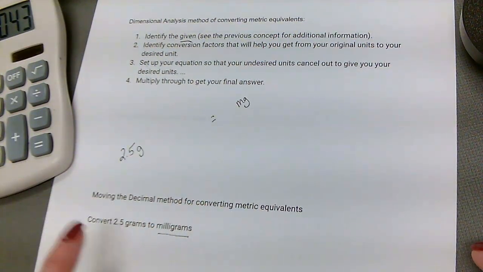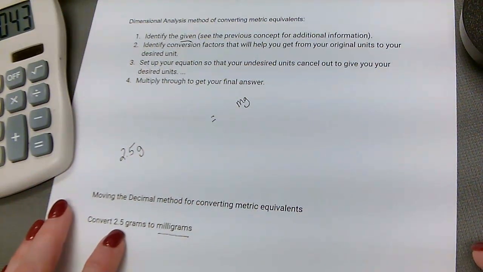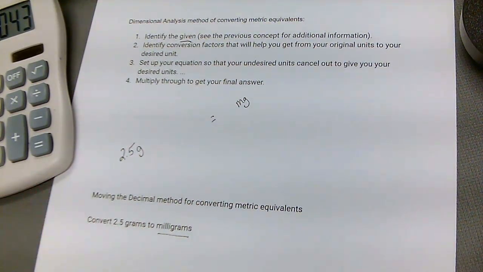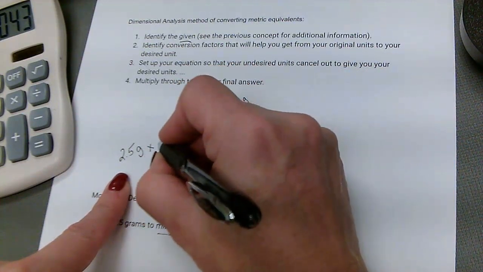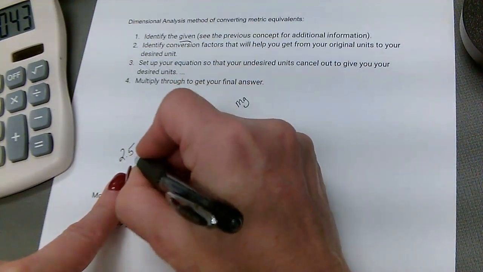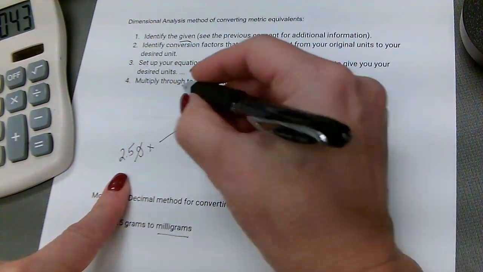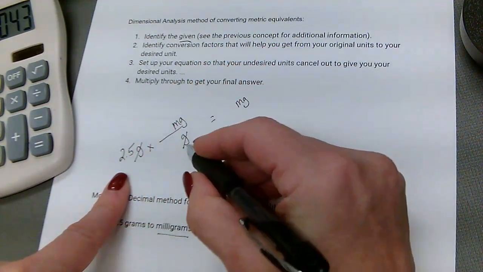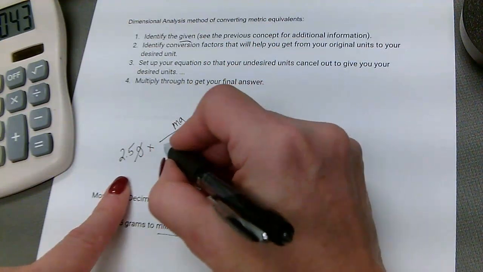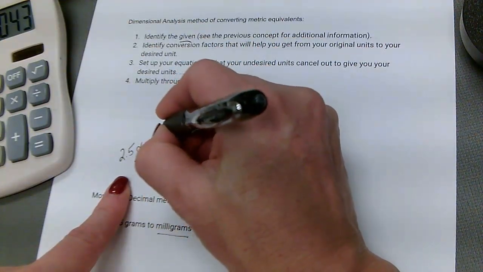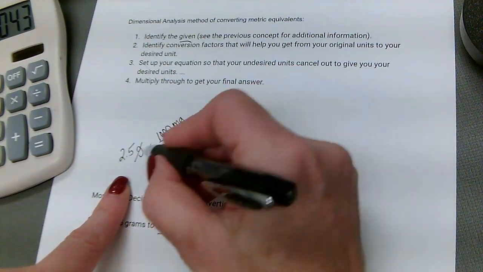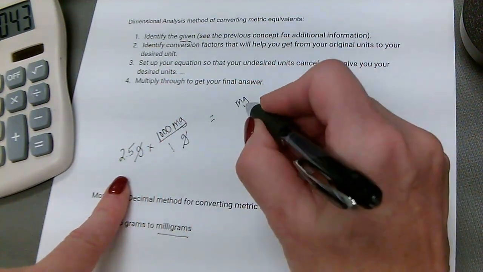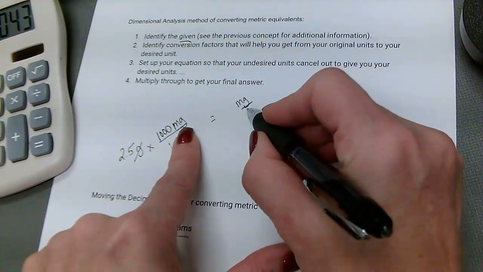Okay, so now how am I going to get from grams to milligrams? Well, you have to know your conversions. Milli means 1,000. So I can tell you you want to put grams on the bottom because you want to cancel those out, and you want to put milligrams above it. So there is 1 gram in 1,000 milligrams. Now I ask myself, I've canceled these out. Am I in the units I need to be in? Yes, I am. Milligrams and milligrams.